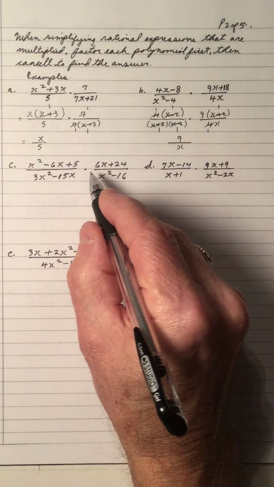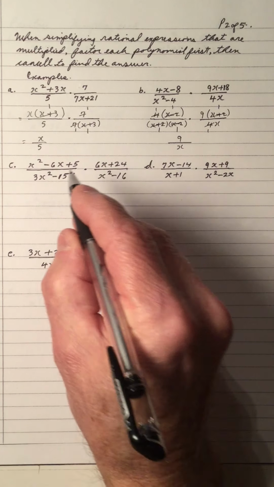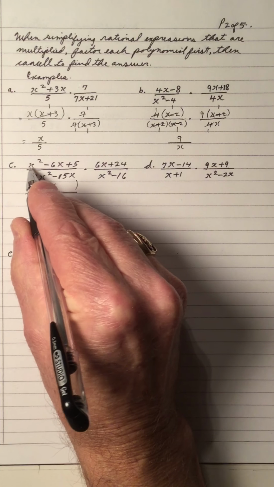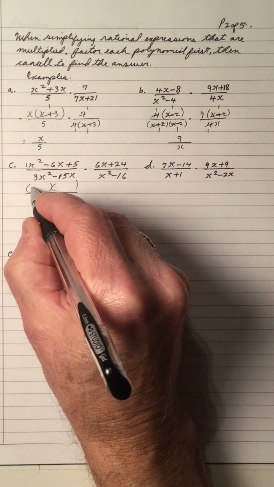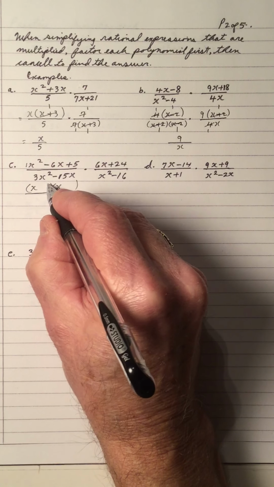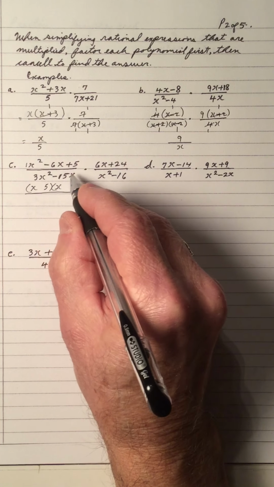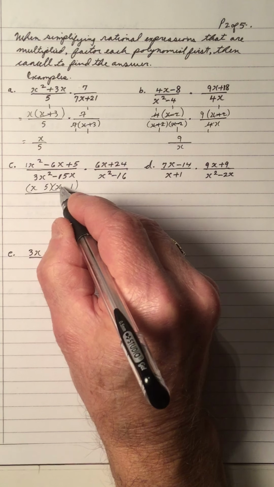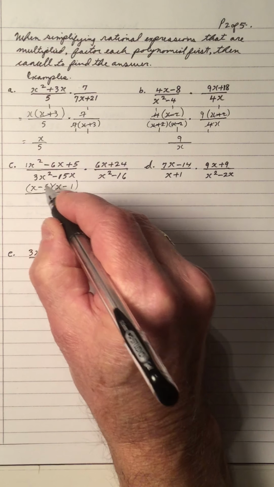C. Again, we're multiplying rational expressions, so we have to factor first and cancel after. So the first one. Notice there's no GCF, and there's a 1 here because that's a 1x squared, so automatically I can go x and x, if it's factorable. The factors of 5 are 5 and 1, because that's the product, and the sum is negative 6. If the product is positive, you have to have 2 pluses or 2 minuses. And the sum is negative, so it's negative 5, negative 1.